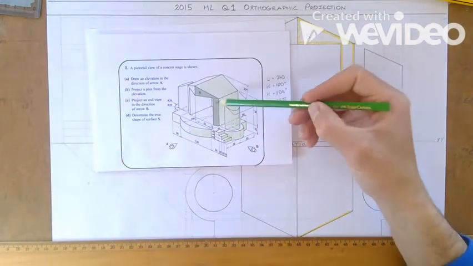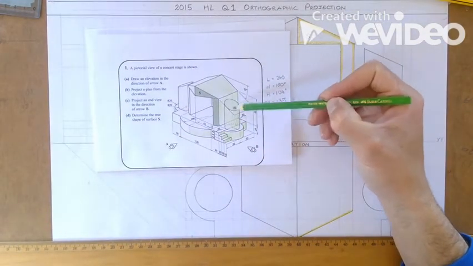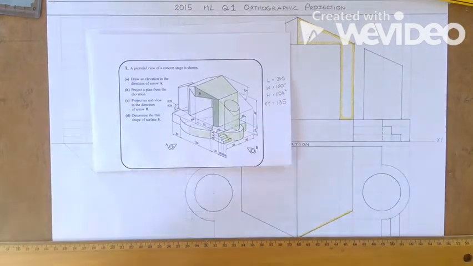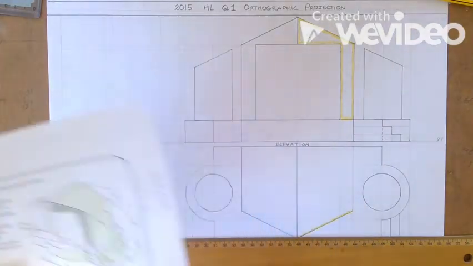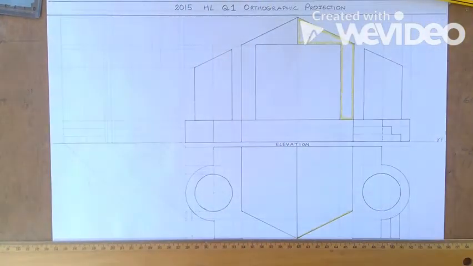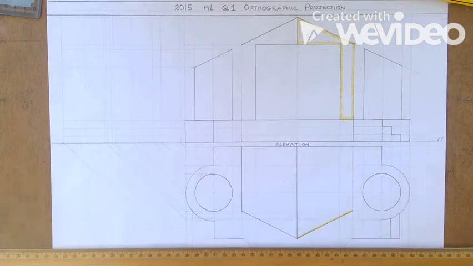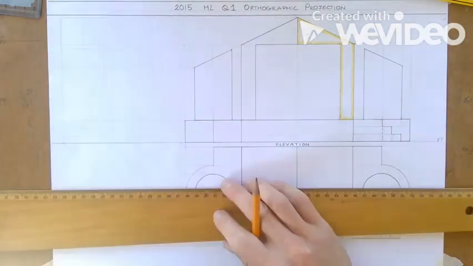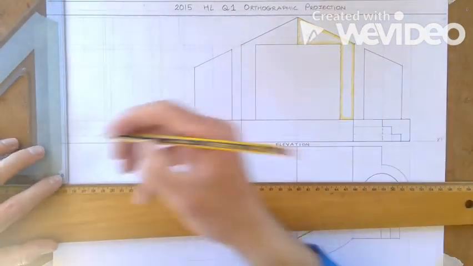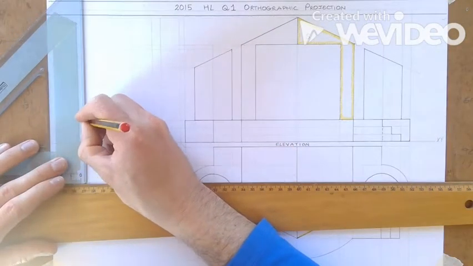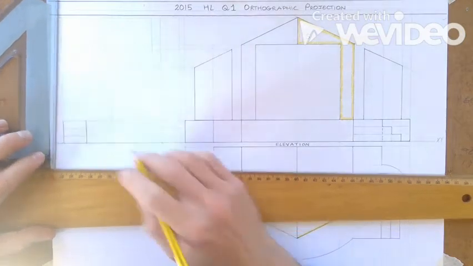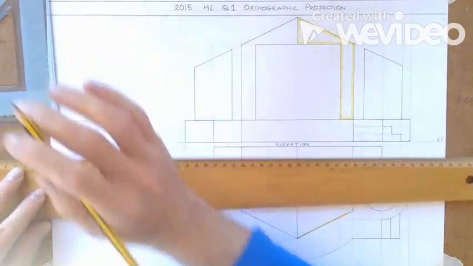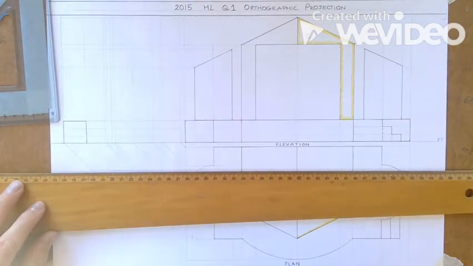C. So in total we're going to have 1, 2, 3, 4, 5, 6, 8, 9, 10, 11, 11 surfaces that we're going to see. So I'm going to start with the curved surface in the front. So there's the line brought across for that. And I can put that in hidden detail.